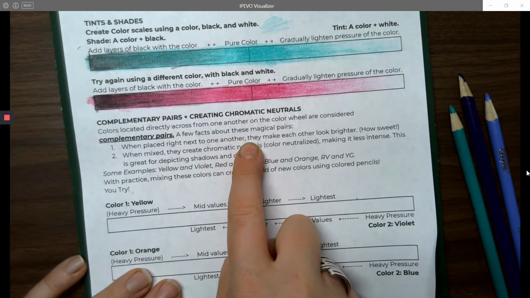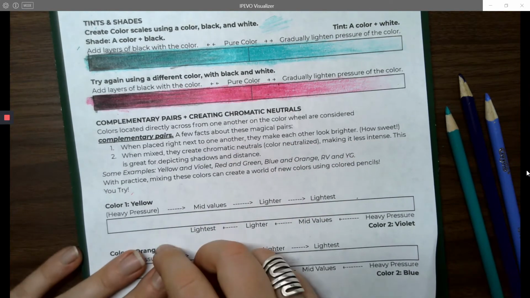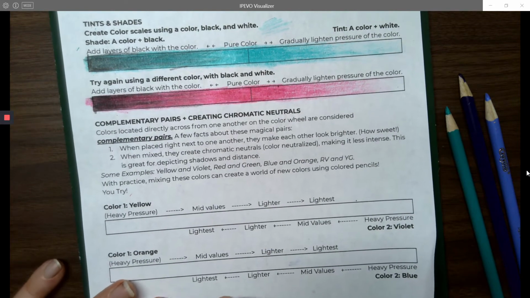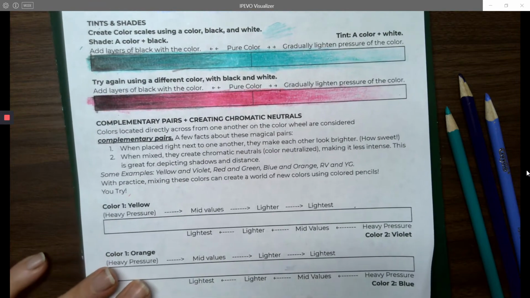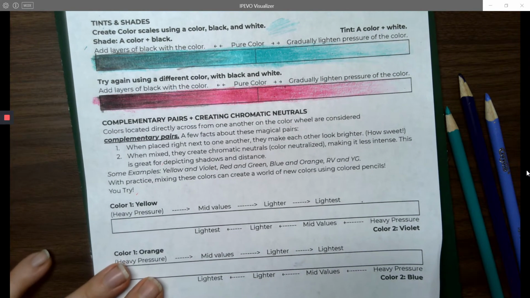When they're placed right next to each other, they make each other look brighter. So think red and green, Christmas. A lot of sports teams use complementary pairs like blue and orange or purple and violet. So they're pretty popular as far as simple color harmonies.